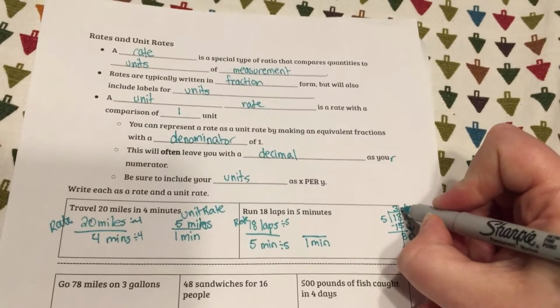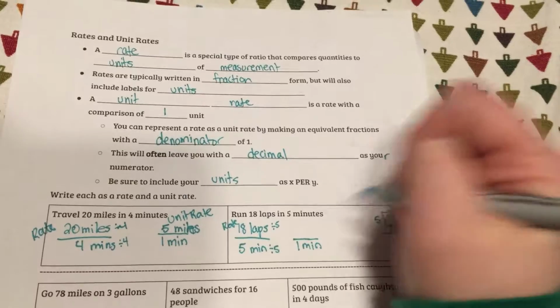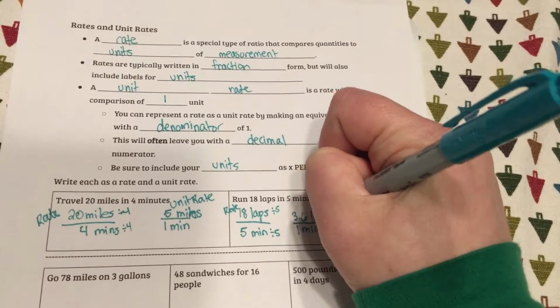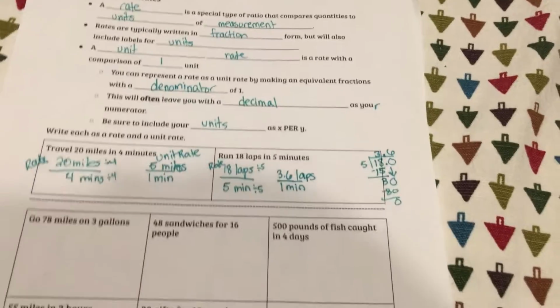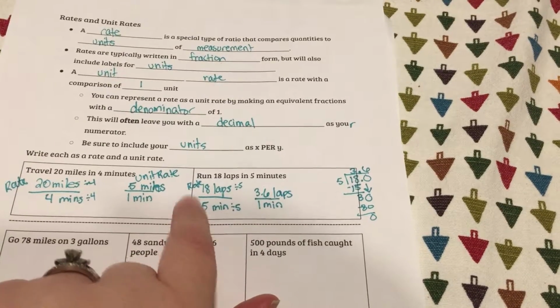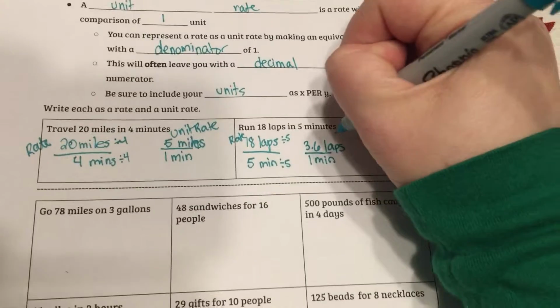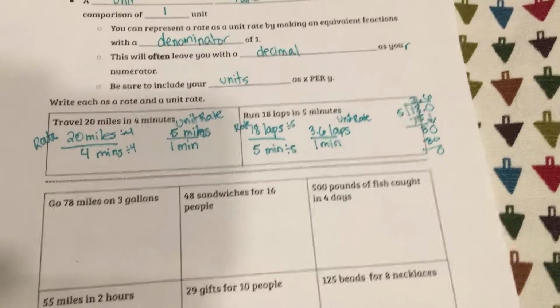But I got to make sure I add that decimal point up top. 18 divided by 5 was 3.6. And I want to make sure my unit, which is laps in this case, makes sense. If I wanted to check, I could multiply 3.6 times 5, and that should give me 18. The only other thing I need to do here is write unit rate over the top.